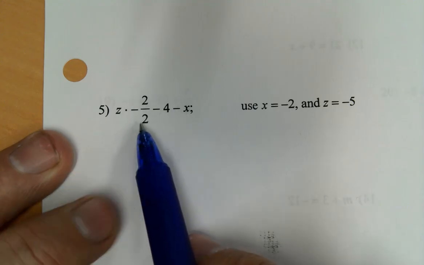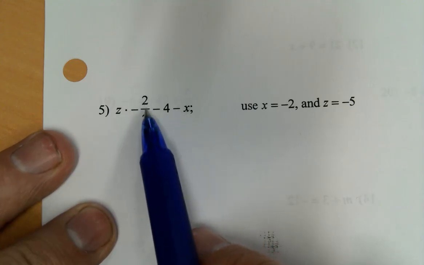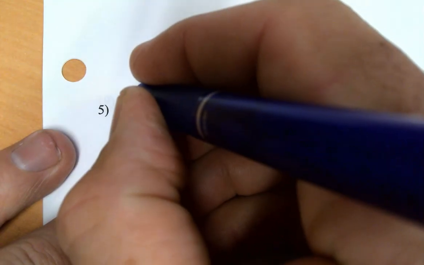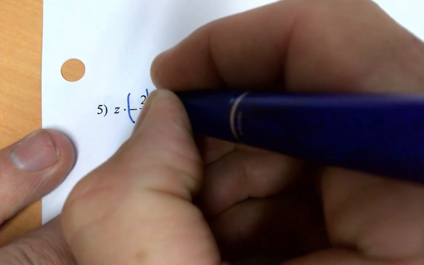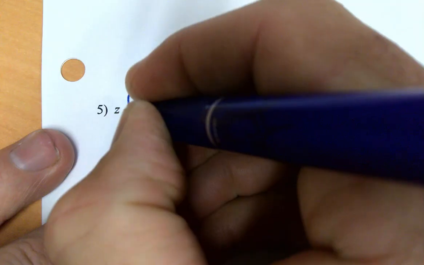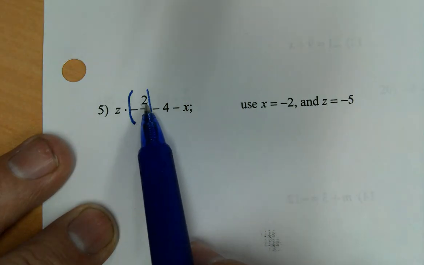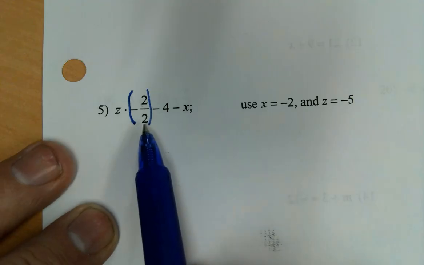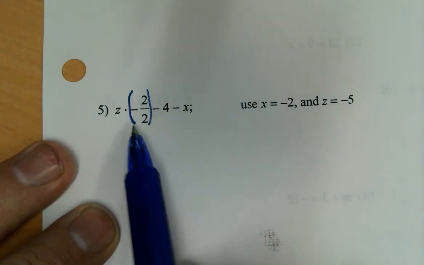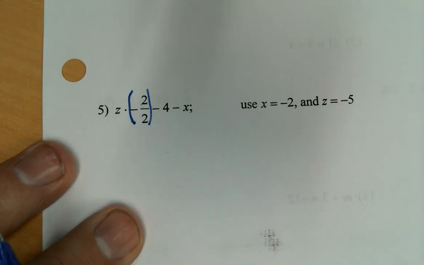The one thing to help you out, you see where this says negative 2 divided by 2 right here? I want you guys to go ahead and put that in parentheses. It's going to make this a little bit easier for you guys to follow and work through that. So we're going to do this negative 2 divided by 2 first. Get that number and then do the rest of this. So that's my little tip for you to help you out with that.